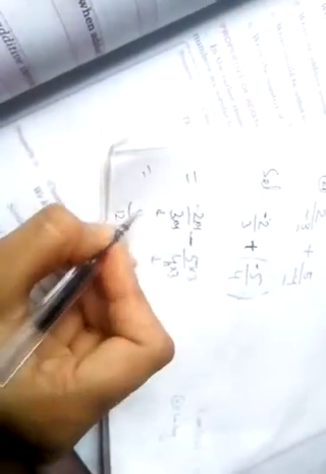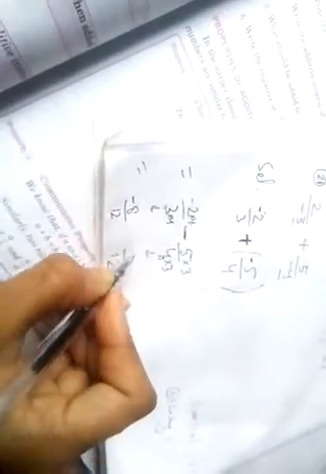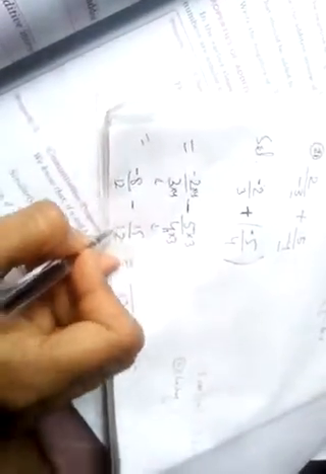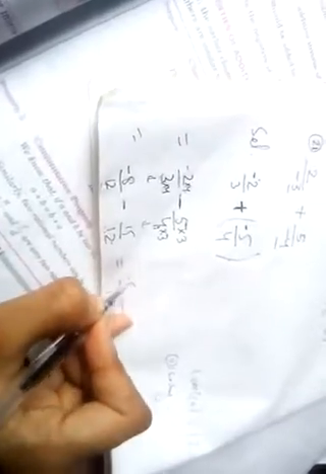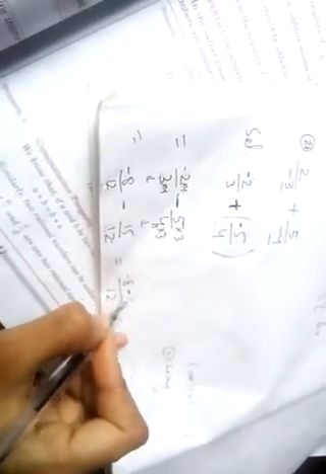So 2 4s are 8 minus, 5 3s are 15 minus. So let's write it again. 12. Now we have the same denominator. So I've written minus 8 minus 15.